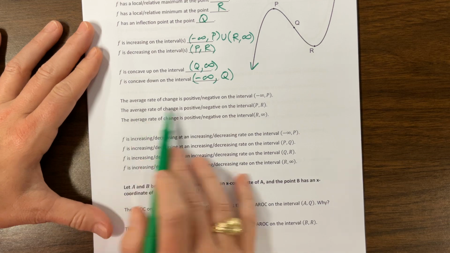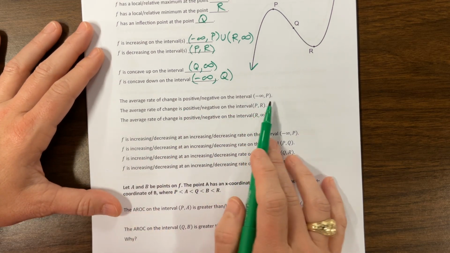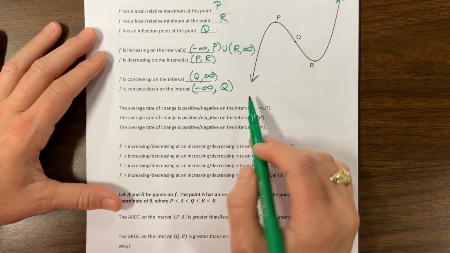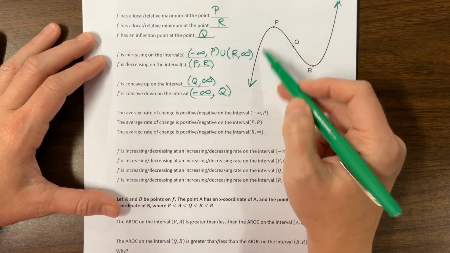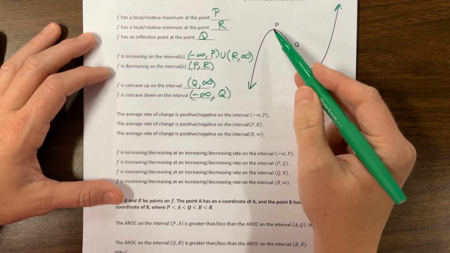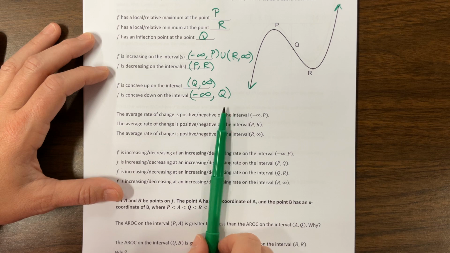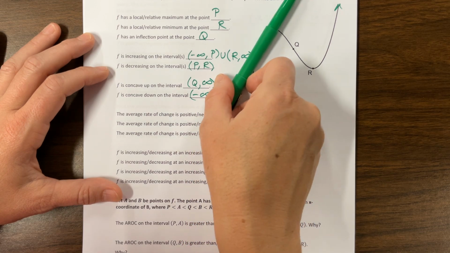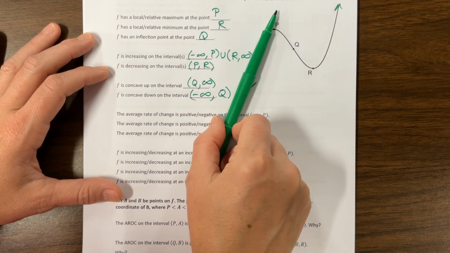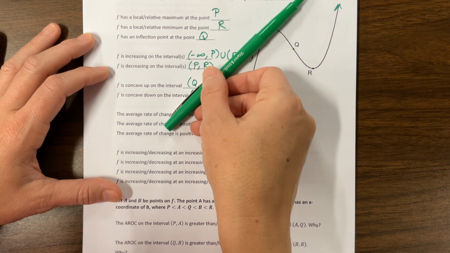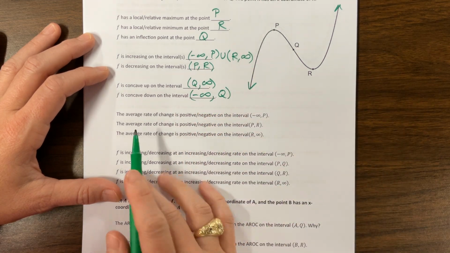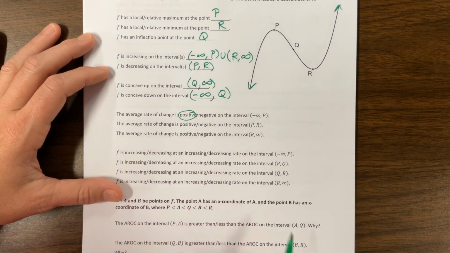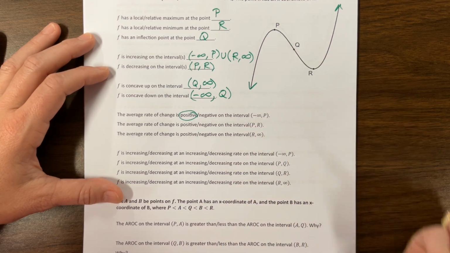Okay, the average rate of change is positive or negative on the interval negative. Okay, so let's look at this. So from negative infinity to P, we're looking at this piece of the graph. The curve here is increasing, which means that the slope of this tangent line would be positive. Do you see how we've got positive slopes there? So the average rate of change is going to be positive from negative infinity to P.